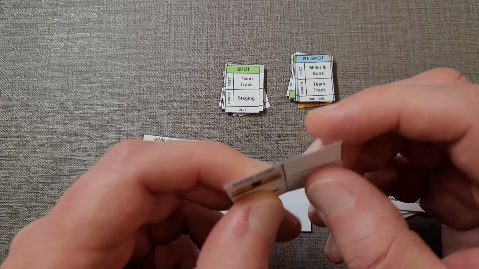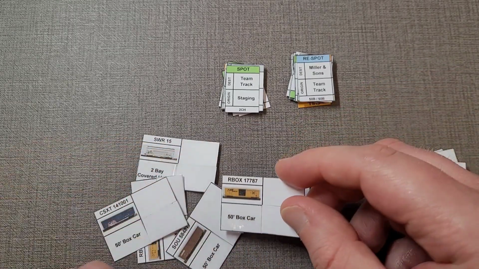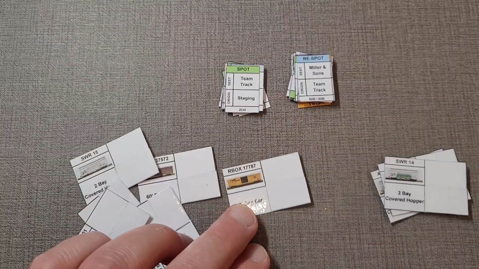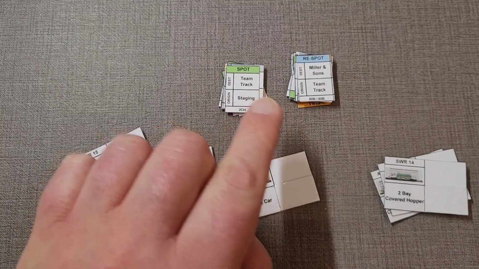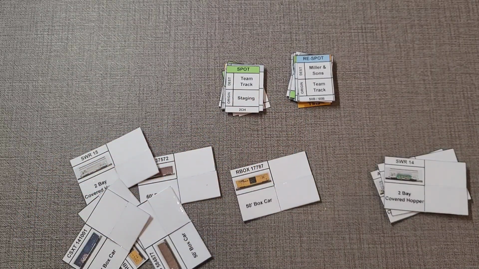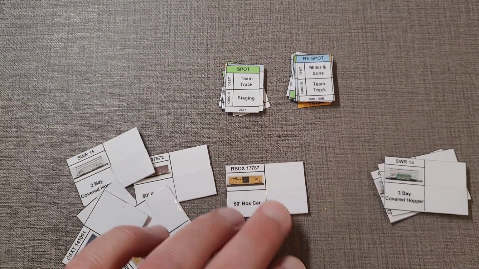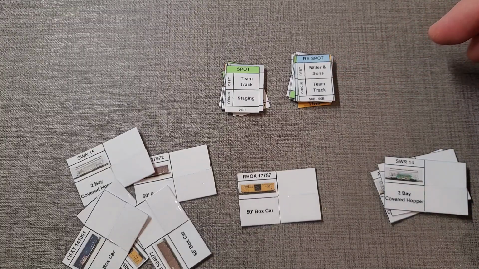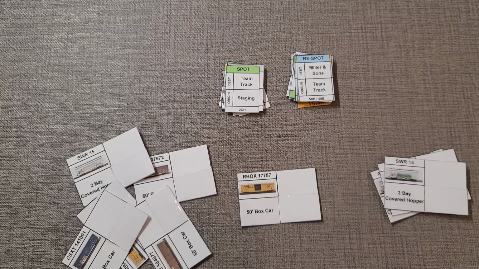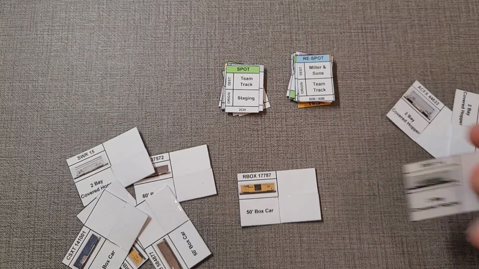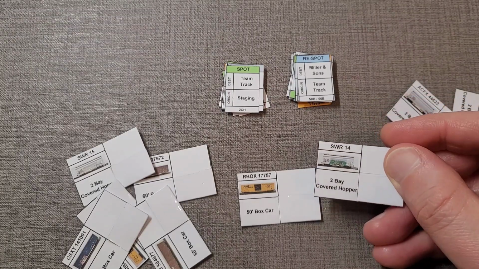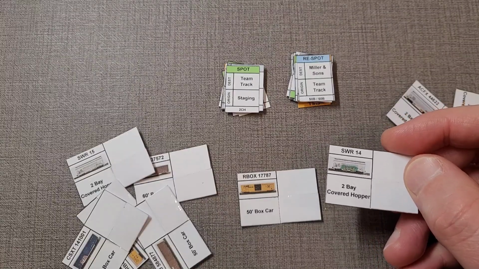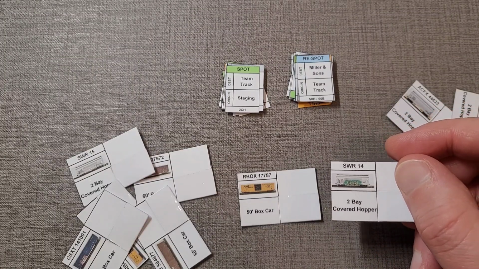And to the right we have a pocket which is used for the waybills, or task cards, as I like to say. And it actually makes sense to have different kinds of waybills for different types of cars, because for example you don't want to have a covered hopper at a boxcar loading bay. This makes no sense.